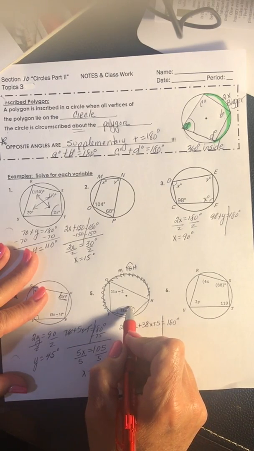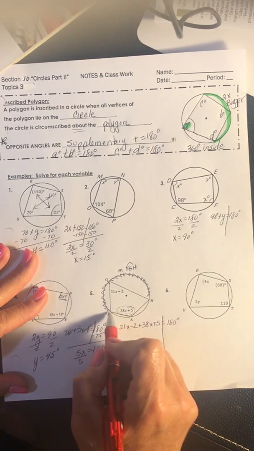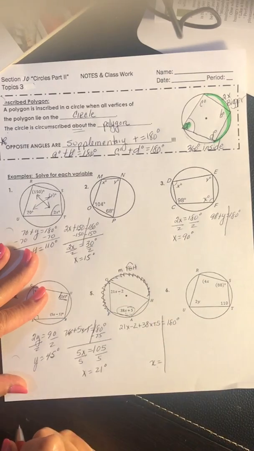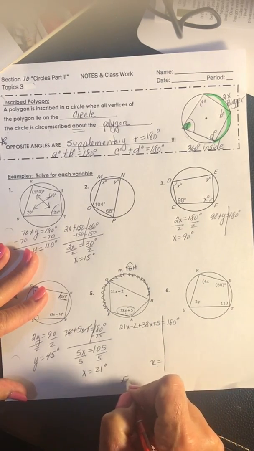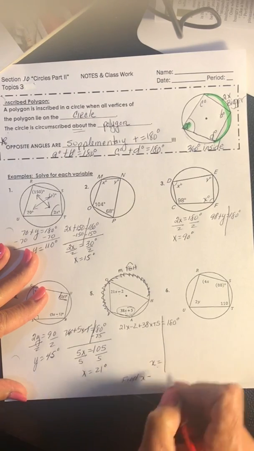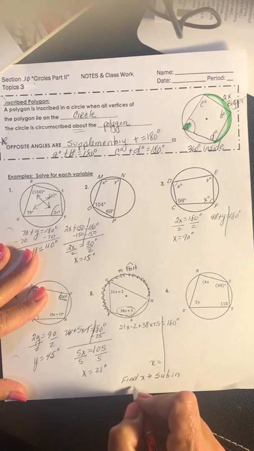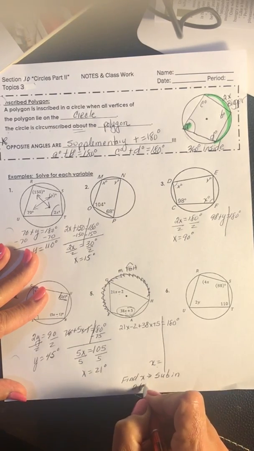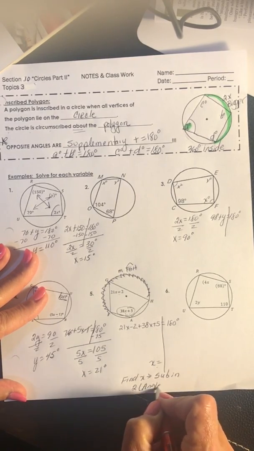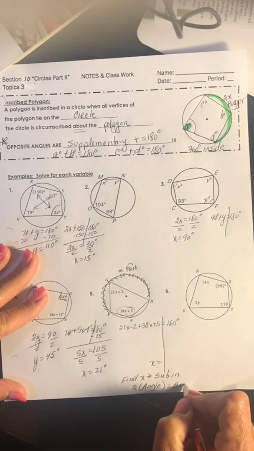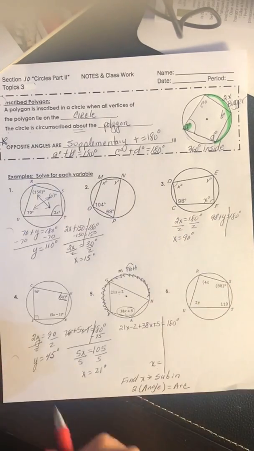We'll find this angle measure, and then what do we have to do to get to this big arc? Yes, you would have to multiply it by 2. So find x, then sub in 2 times the angle equals the arc.